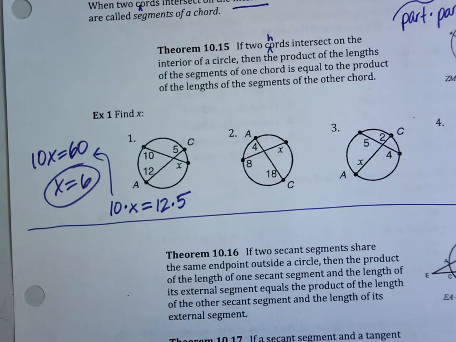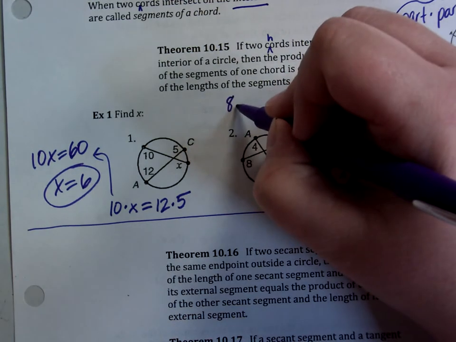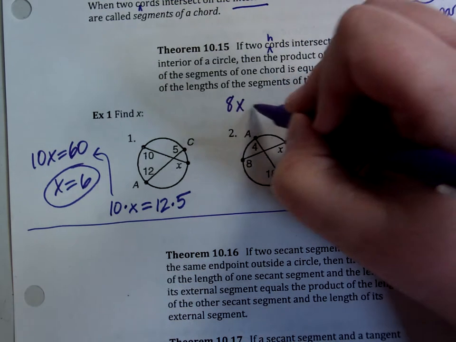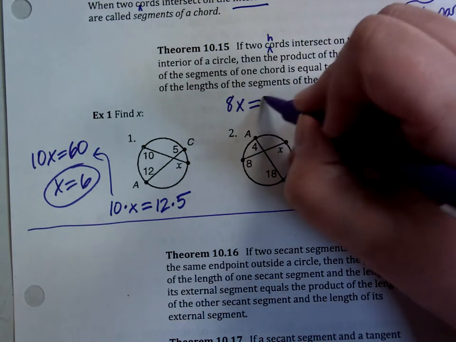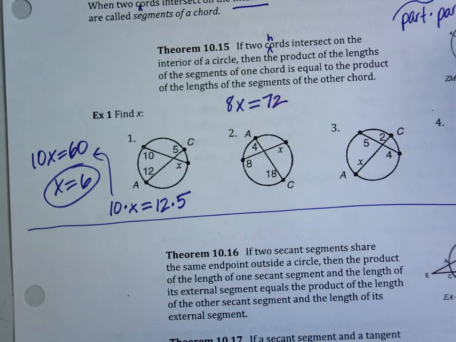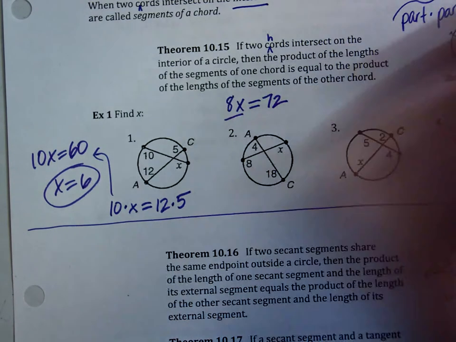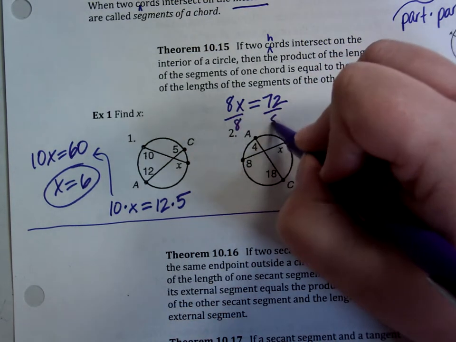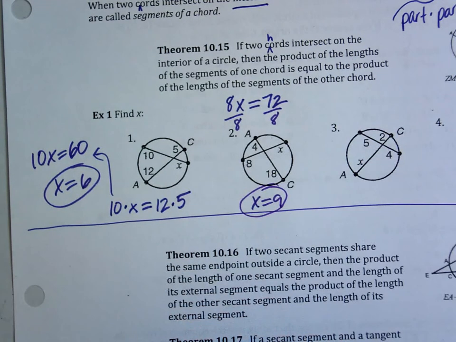All right, number 2. What does the 8 get multiplied by? X. So 8 times X, which is just 8X, equals, what does the 4 get multiplied by? 18. What's 4 times 18? 72 is correct. Then what? Divide by 8, not 9, that's my bad. X equals 9.